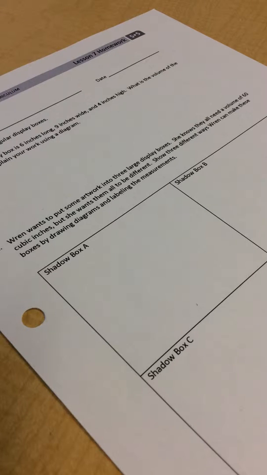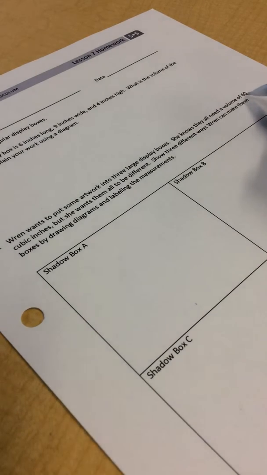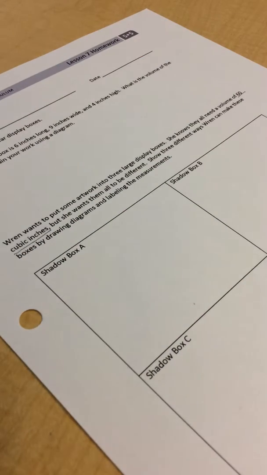Okay, this is lesson 7's homework, and I think the biggest takeaway from this lesson will be number 2, which is to be able to see a volume and make different structures that equal that volume. So for number 2, Ren wants to put some artwork into 3 large display boxes. She shows they all need a volume of 60 cubic inches, so that is our biggest piece of information right there. But she wants them all to be different.